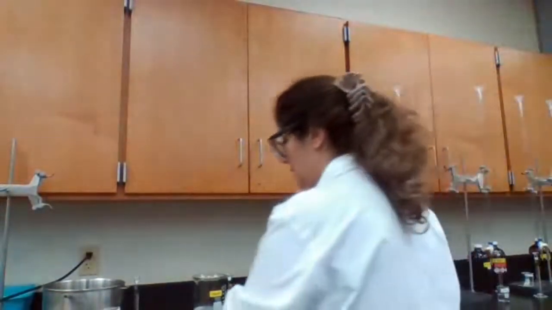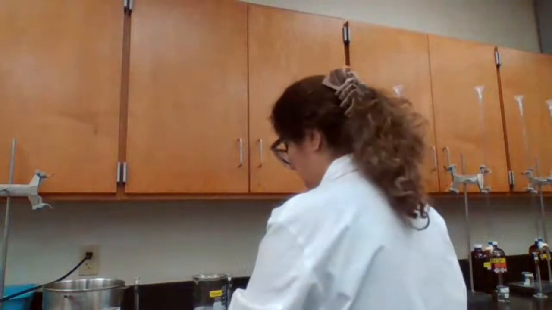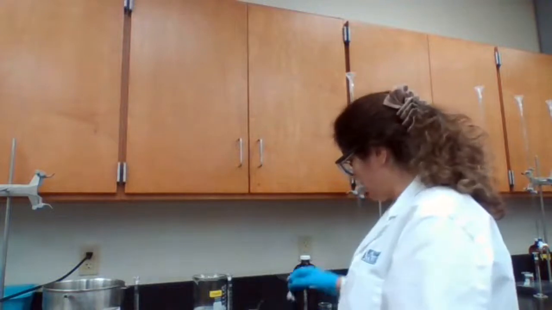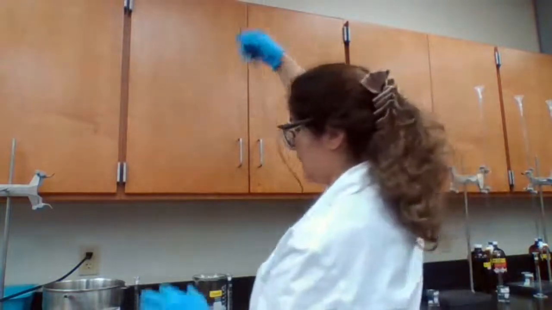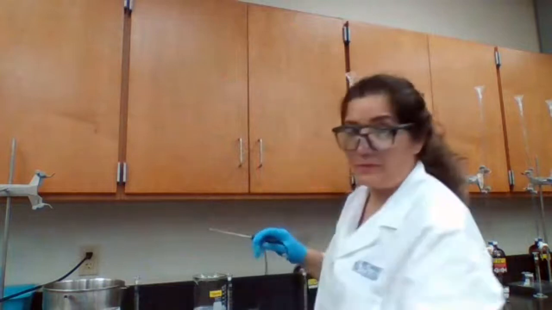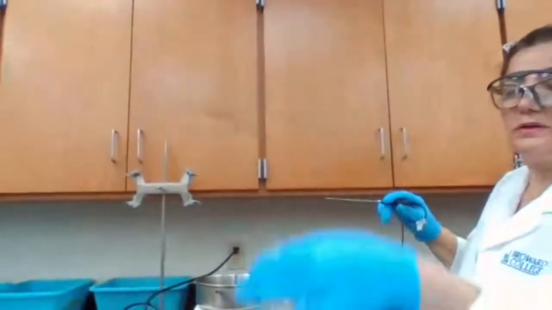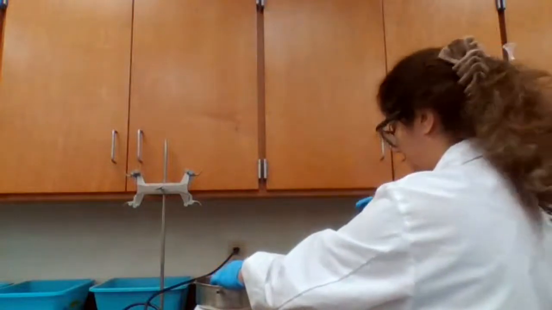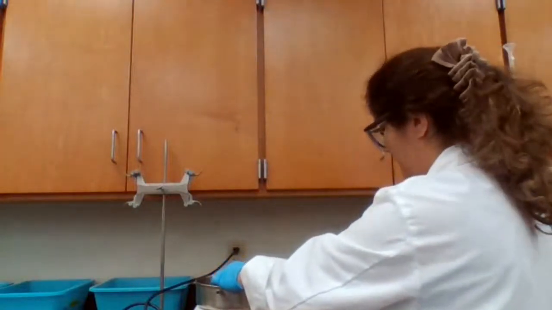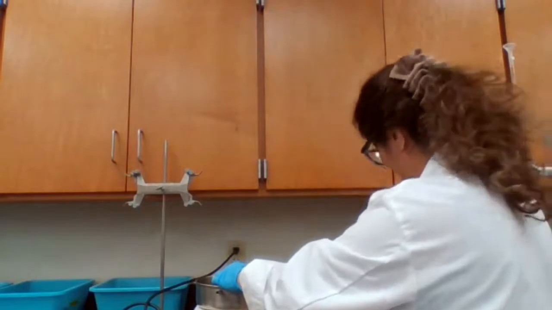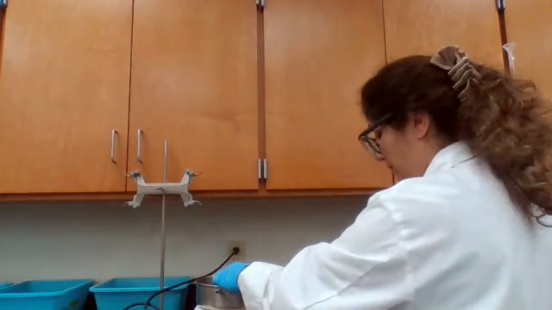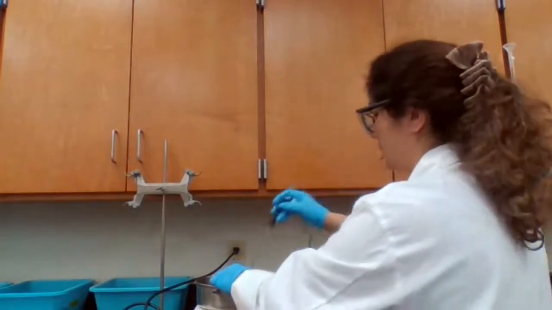Okay. A6, B6 is supposed to be at 34.9 degrees Celsius, because we are going to increase the temperature by 10 degrees. So I'm going to place A and B at the same time in the hot water, and wait for the temperature to increase to 34.9.